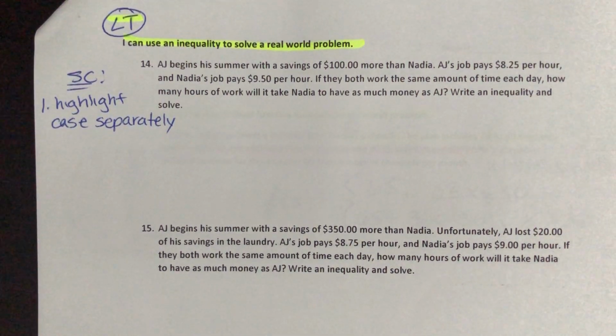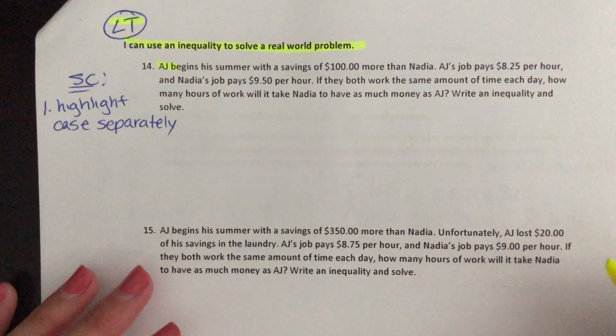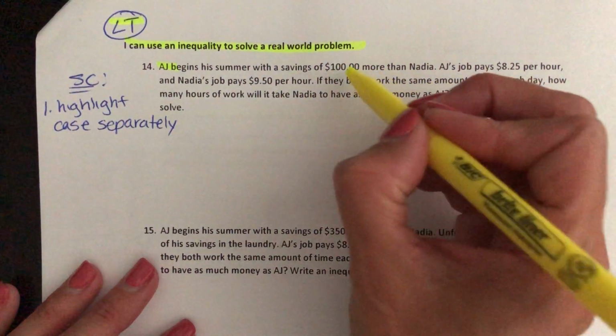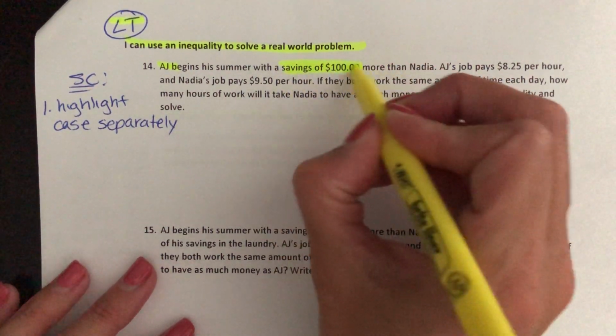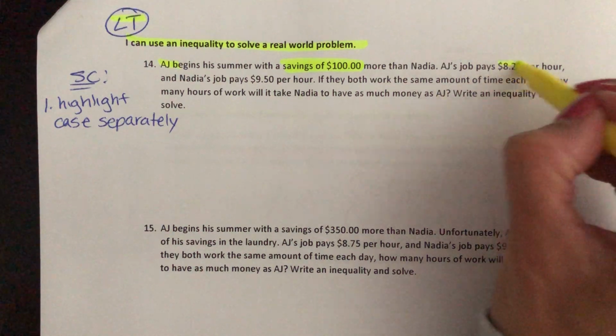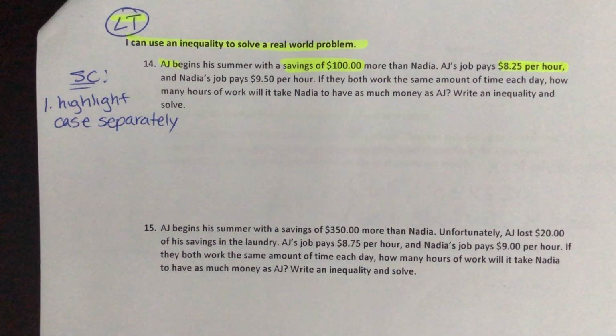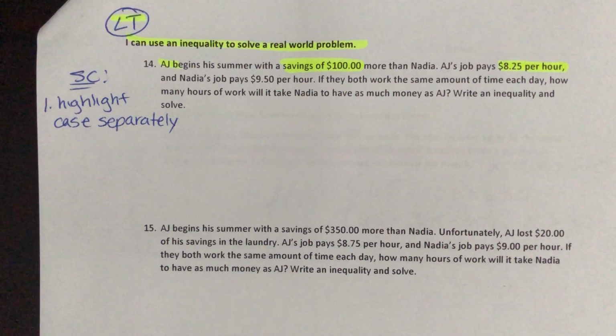So let's talk about AJ. AJ has a savings of $100 more than Nadia. So he's up 100 there. And then his job pays $8.25 an hour. And then my second case is Nadia.